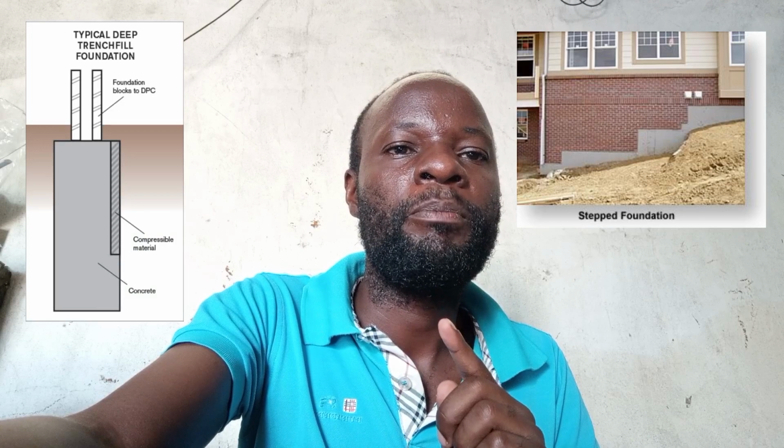And again, I'll repeat to show you the illustration of the strip foundation. So this is the trench fill foundation, and this is the stepped foundation. These two foundations, both of them, fall under strip foundation. So the first is the trench fill foundation under strip foundation, and the second illustration is the stepped foundation under strip foundation.